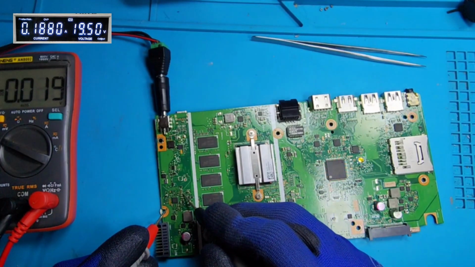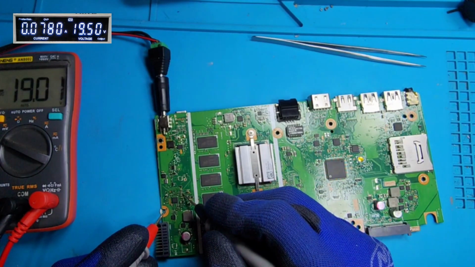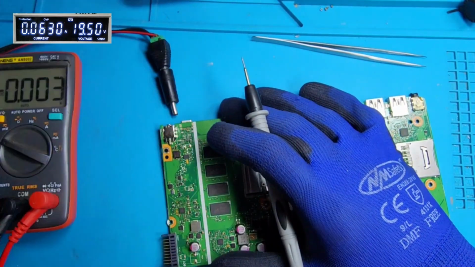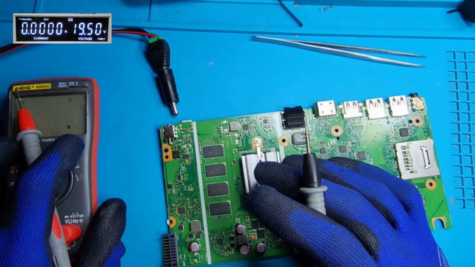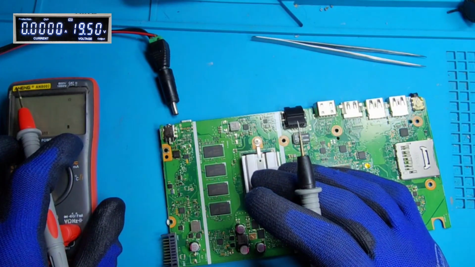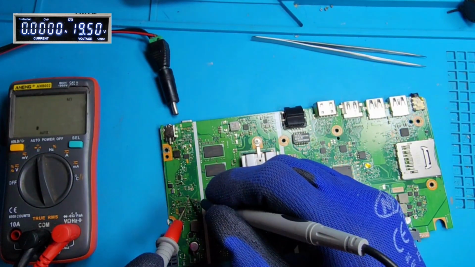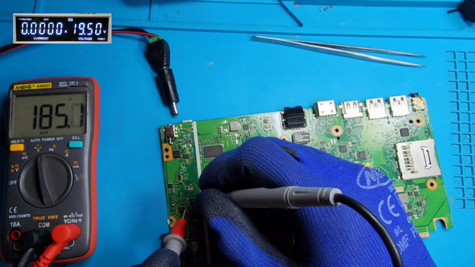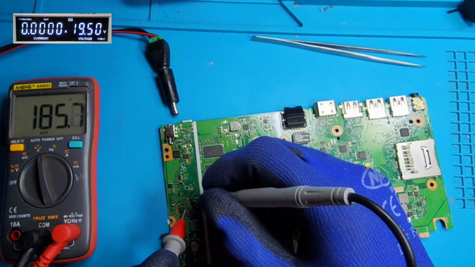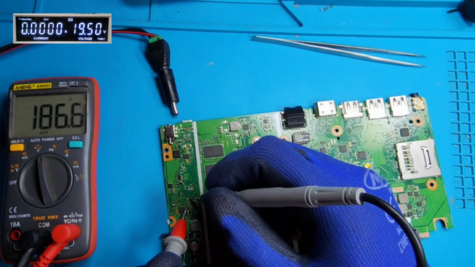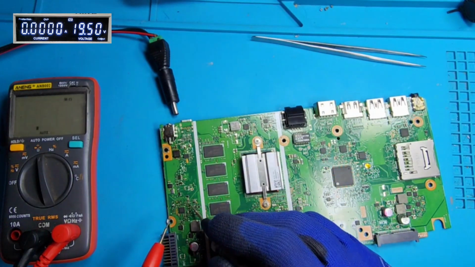Input voltage for the charger IC, 19. Okay, let me check the ohms value for the input resistor of the charger IC. It should be 10 ohms. Oh right, 185 ohms. So this is the problem, I think. Okay, so this should be 10 ohms.